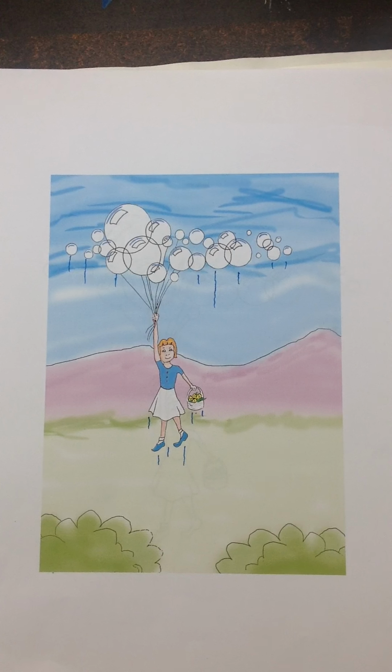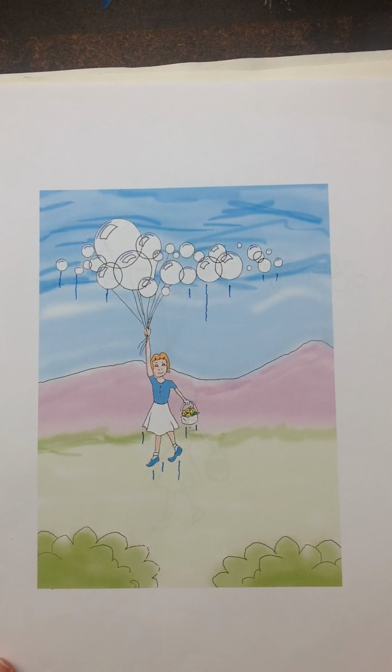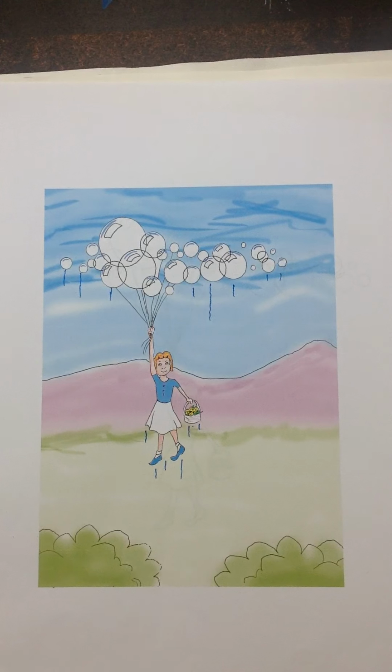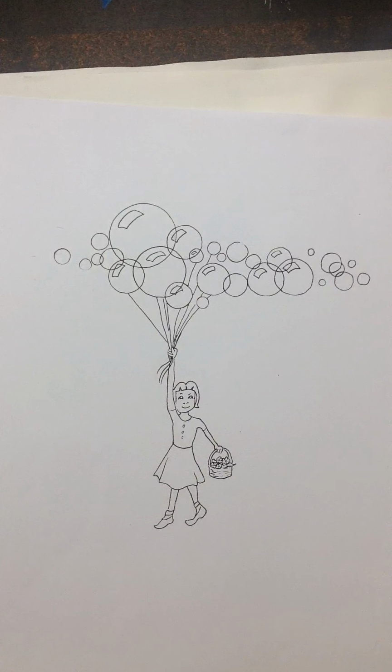I put some bushes down here for perspective, and anyway, in the cartoon itself, it's looking like she's rising up. In the final composition, I changed it up a bit.